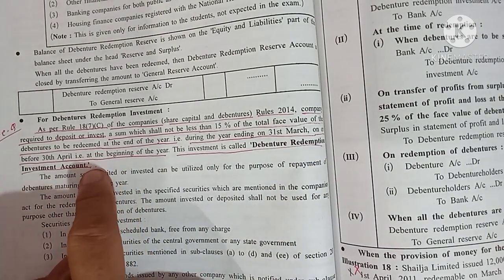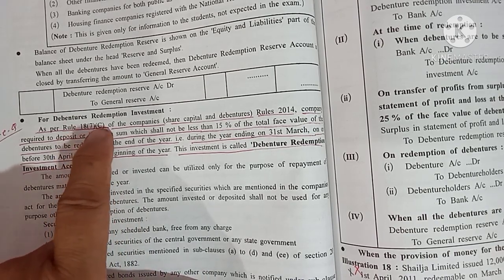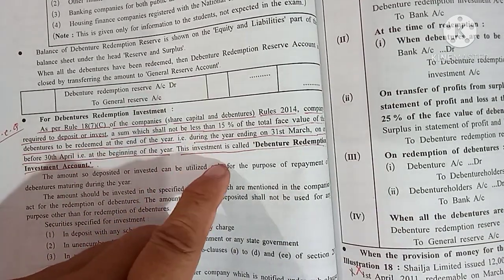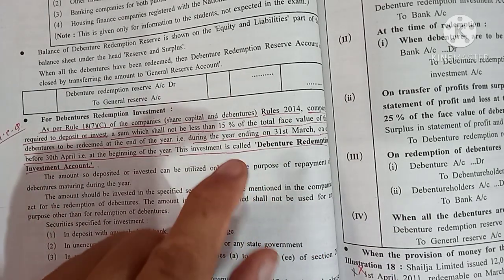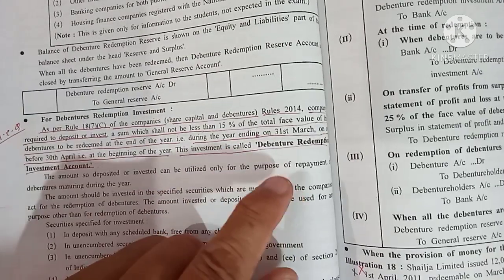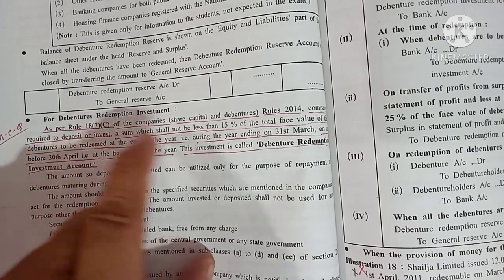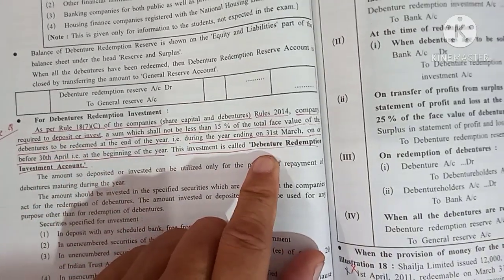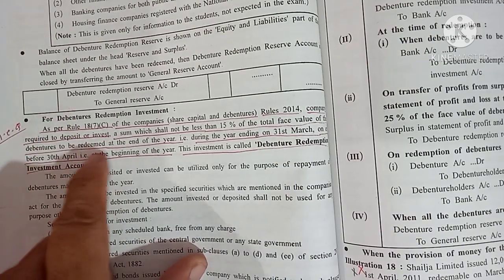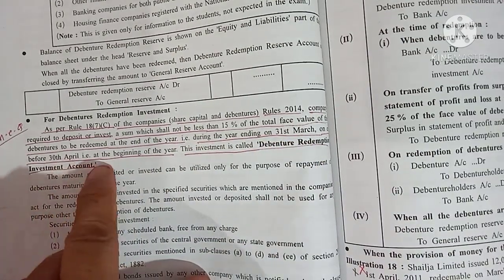The rule is there in the Companies Act 2013, 18(7)(c), where it is given that the company must deposit 15% of the amount needed at the time of debenture redemption. How much is required to do the redemption of the debenture? That is 15% of that amount the company has to deposit. In which account? The debenture redemption investment account. And when does this amount have to be deposited? At the end of 31st March or before 30th April in the beginning.